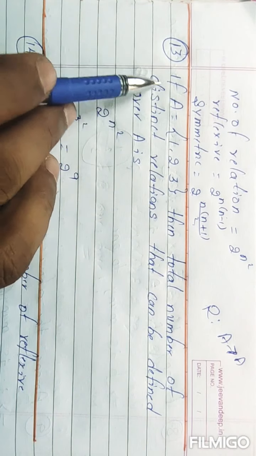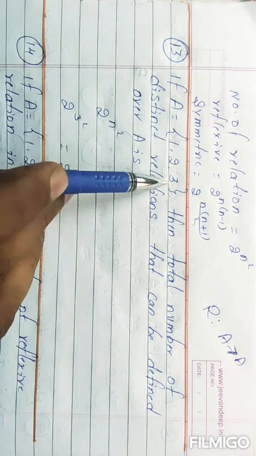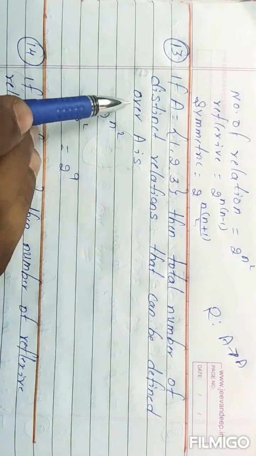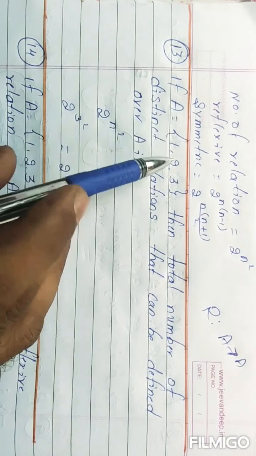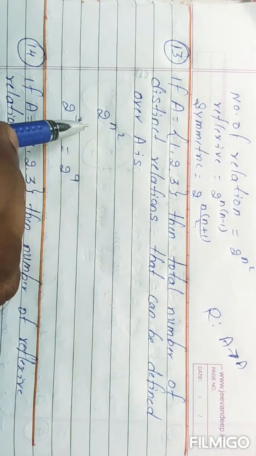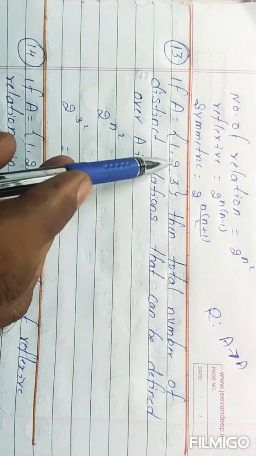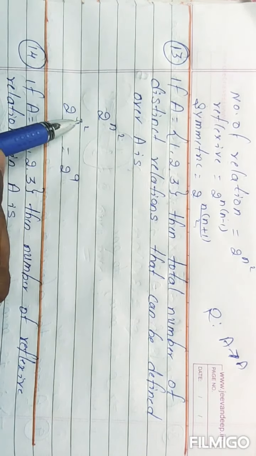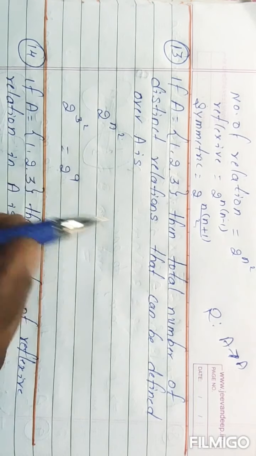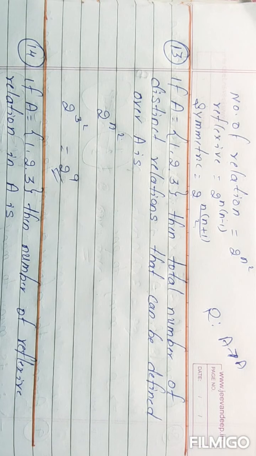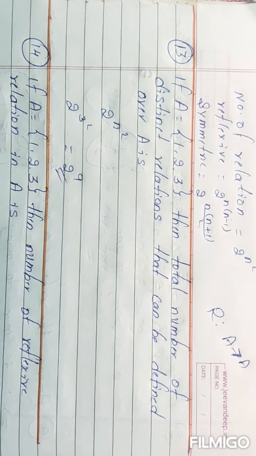The question number 13. If A is the set 1, 2, 3, then the total number of distinct relations that can be defined over A, meaning from A to A we are relating. The formula is 2 to the power of n power of 2. Here how many elements are there? 3. In place of n take 3. 3 square is 9. So 2 to the power of 9. Okay? Next question, the 14th question number.